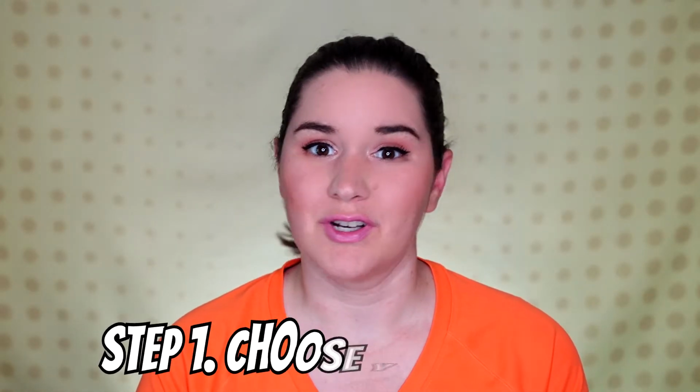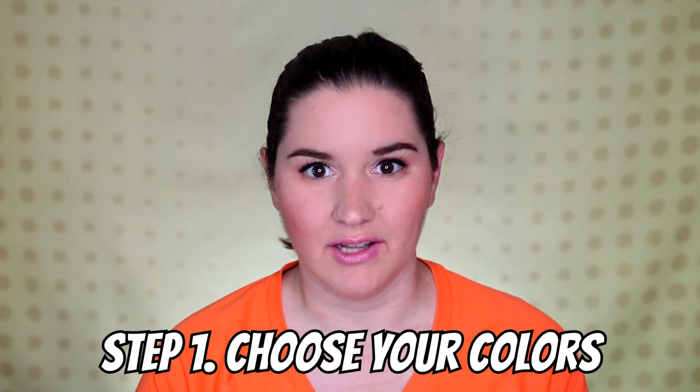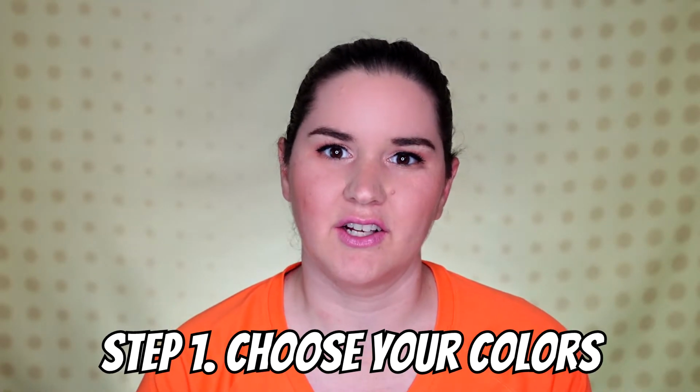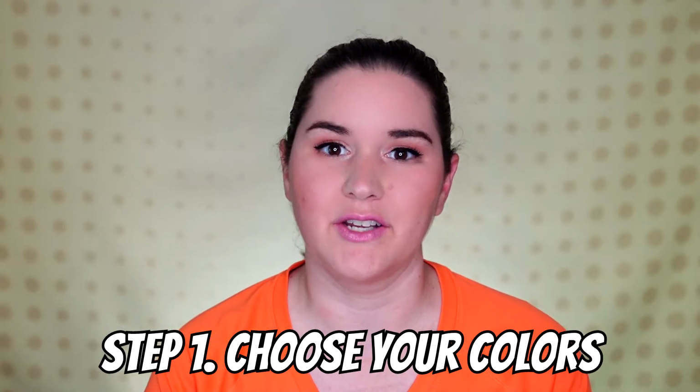Step number 1, or at least step number 1 that I usually follow, is to pick the main colors that your costume is going to revolve around. Again, I'm not really sure why I do this first. It doesn't necessarily make any sense, but I think that for me personally, just having those colors in mind makes for a good foundation.